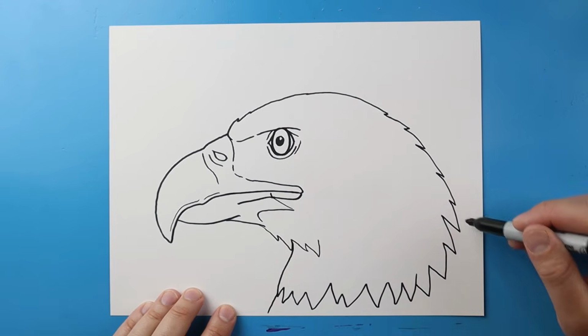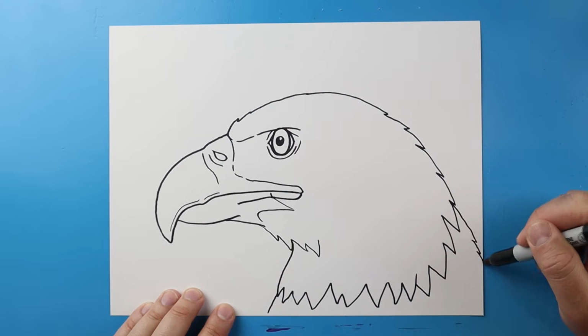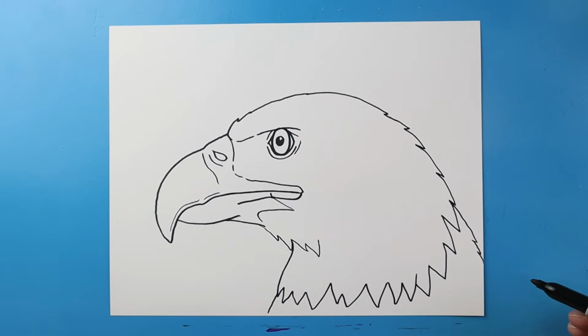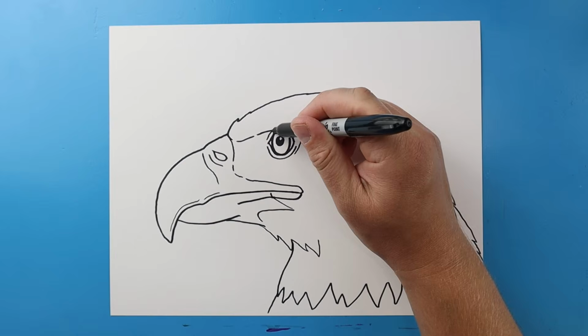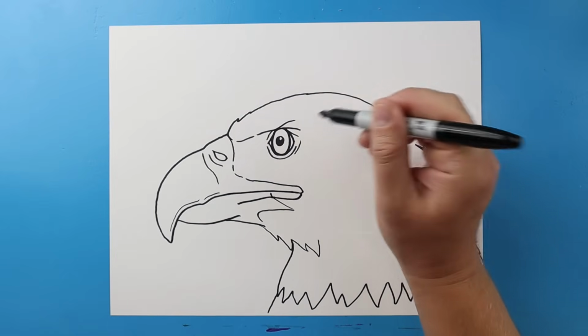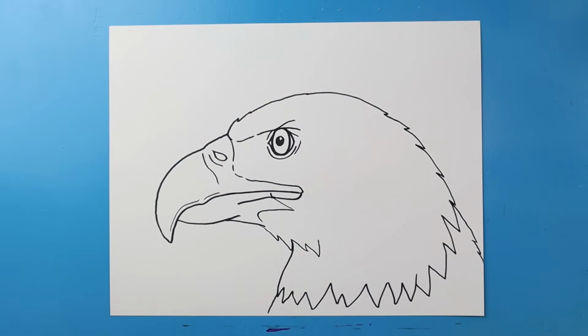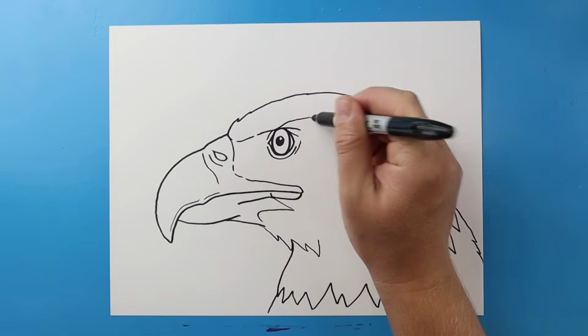I'm going to bring this line down, and I'm going to bring a couple little pointed lines down here. Next, I'm going to bring a line that's going to come up, and we'll bring it back a little bit.